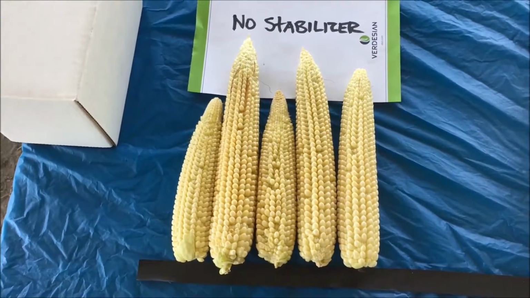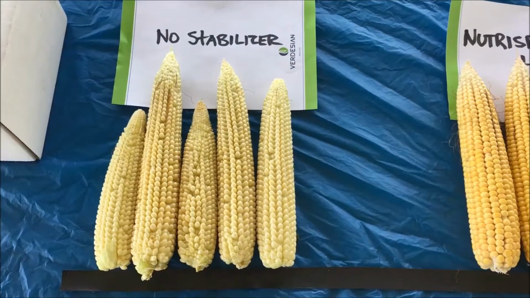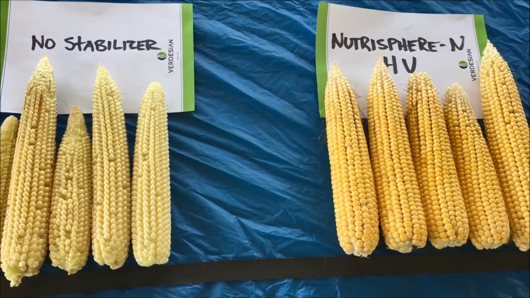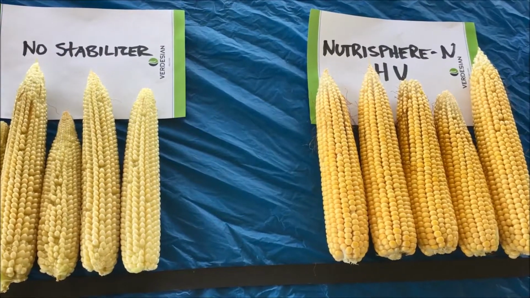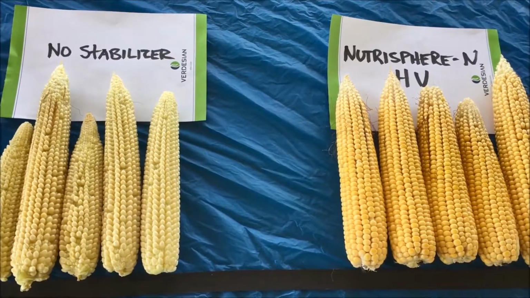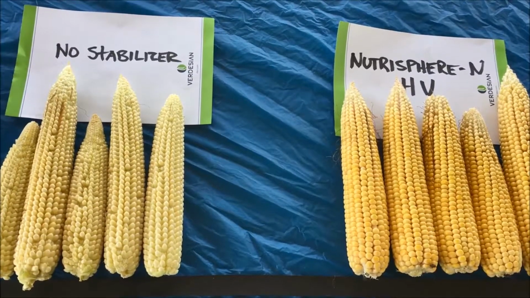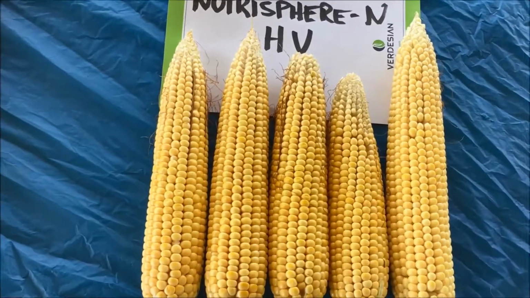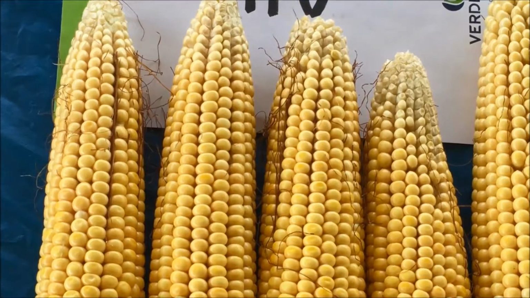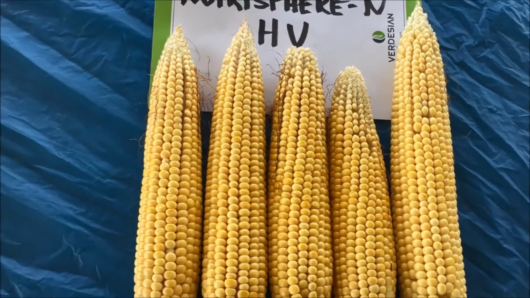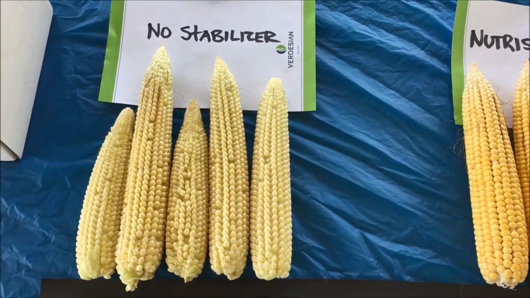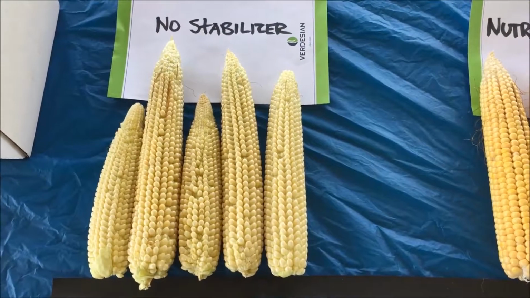Now as I pan across, you'll see the ears from the Nutrisphere treated area to the right coming into view. The things that really stick out to me on that treatment are the ear girth, the overall size of the ears, and the color. It's a much deeper yellow. And if I can zoom in here, you'll see that the silks that are still attached are dark brown. They're dried up silks. Whereas in the untreated or non-stabilized UAN, there are very few silks attached. Most of them actually came off with the husk.